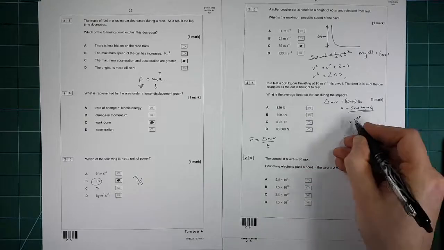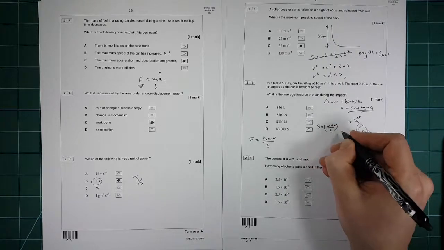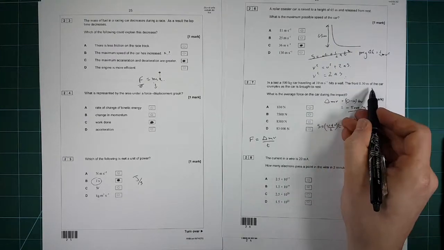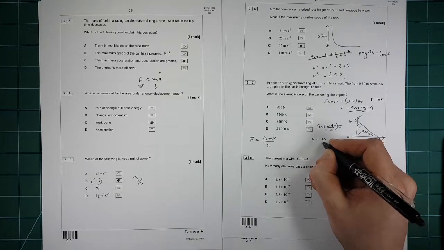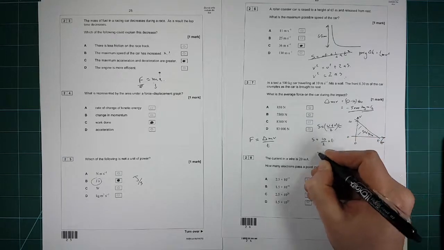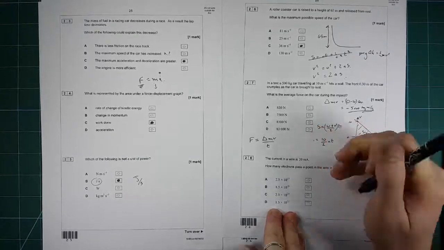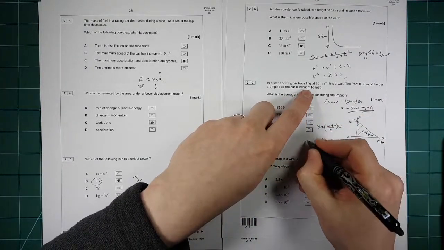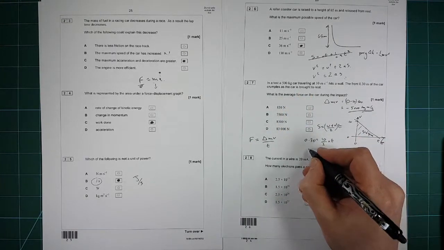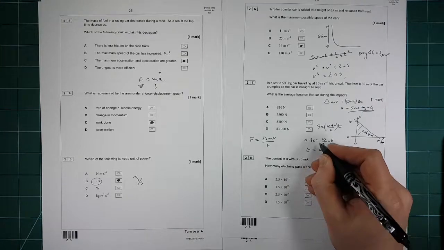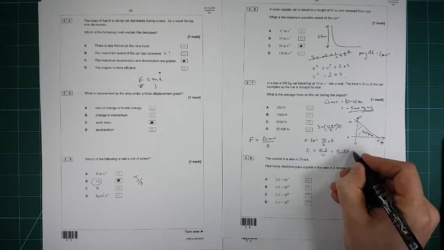Okay, so the equation for this is S equals U plus V over 2, the average velocity times by time. So we're assuming that it decelerates at a constant rate for this. So S is equal to 10 divided by 2 times by t. Oh, S was actually given. So we've got 0.30 is equal to that. So that means that t is equal to 0.6 divided by 10, so that's 0.06 seconds.